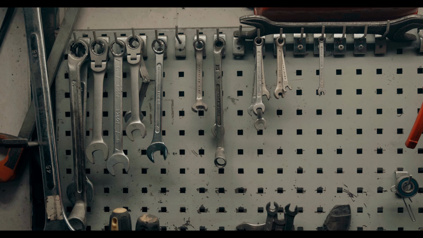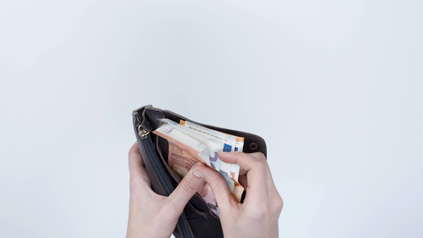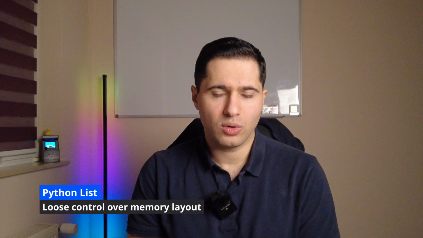This design gives Python flexibility. You can mix types, you can resize the list, you can replace elements freely, as you see in Python. But that flexibility, of course, comes at a cost. You lose control over the memory layout.